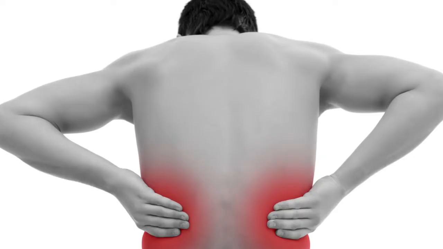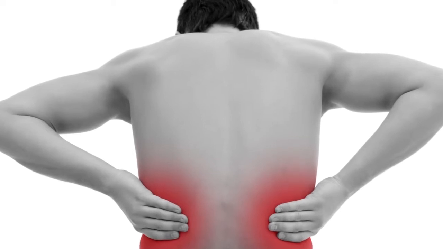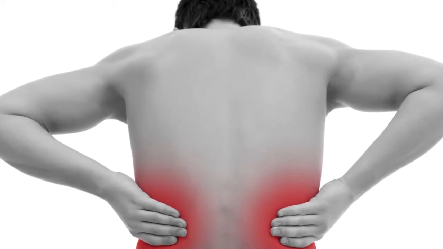The other difficulty at this point is that if you try and introduce a reduction or even a cessation, and that is stopping one or more of those medications, almost invariably you'll notice an increase in your pain that may last for many weeks.